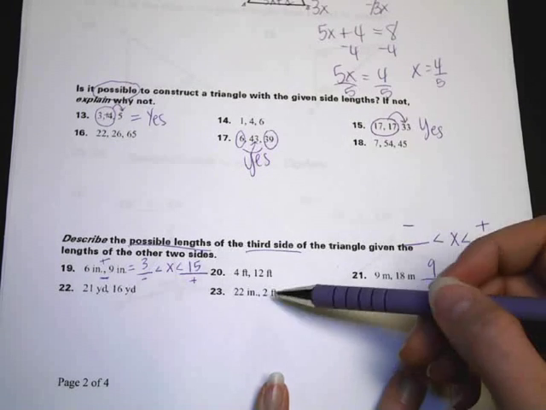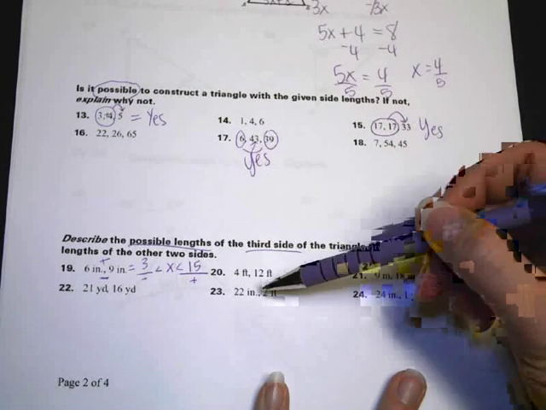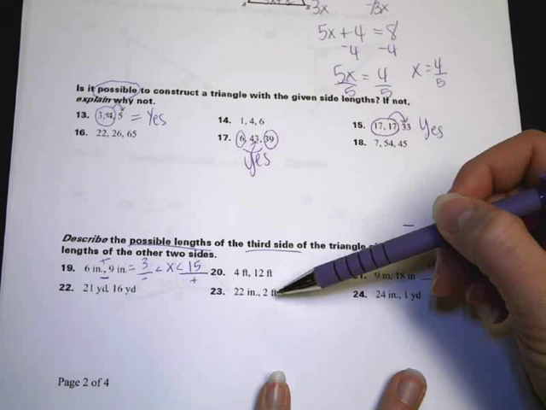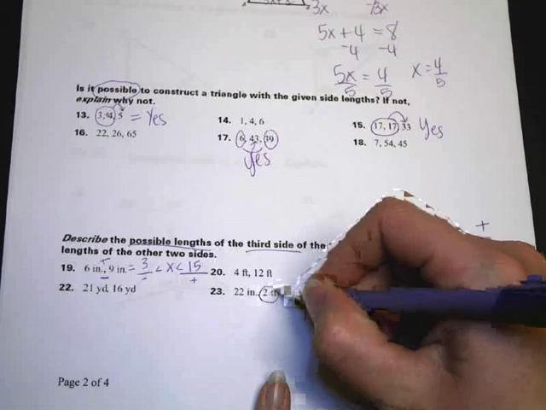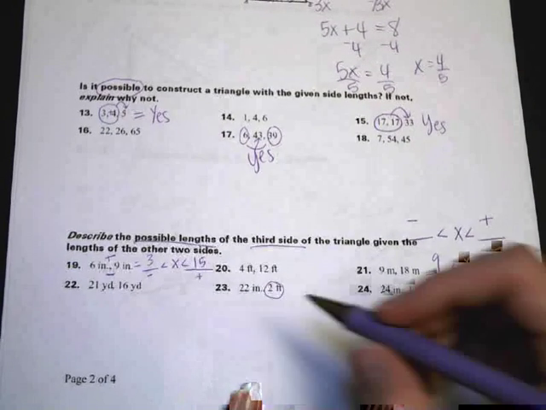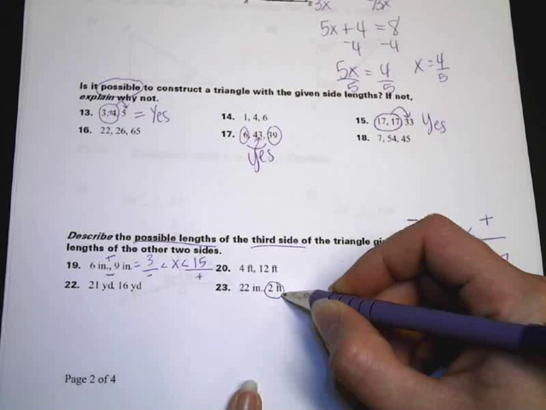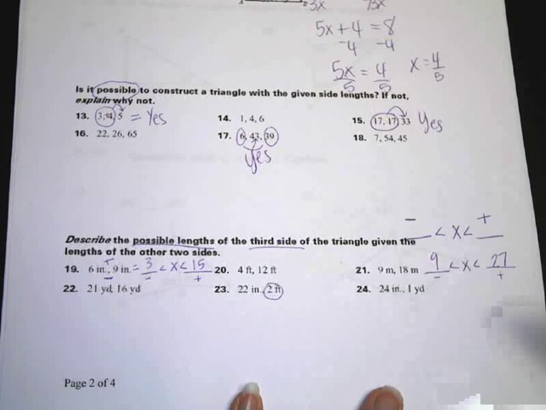This last one's a little complicated because the units are different. Do you see how 22 has inches and 2 has feet? So what I want to do is I want to go ahead and turn these guys into inches. 2 feet has 12 inches in each foot.